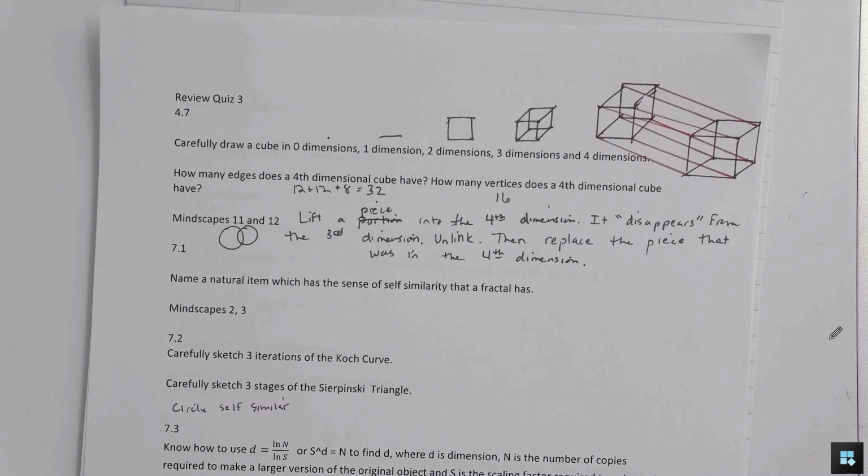So the idea is that the fourth dimension is somehow perpendicular to us in a way that we are unable to see because we can only see 3 perpendicular directions in our 3-dimensional world that we live.